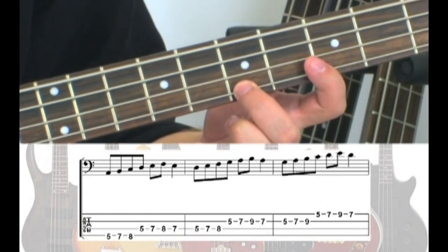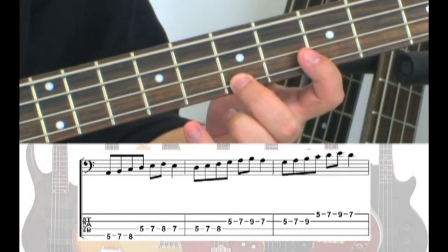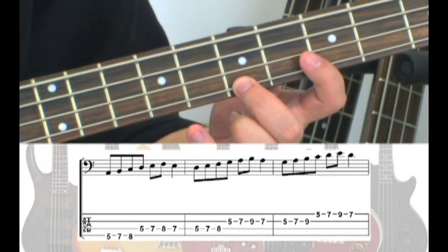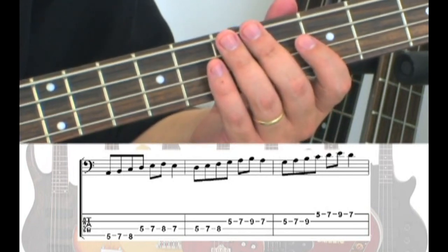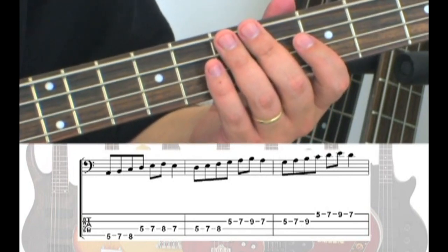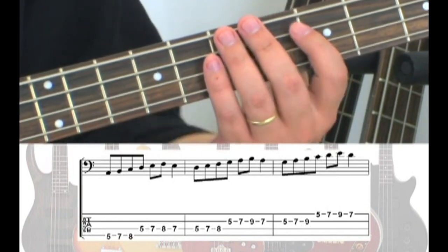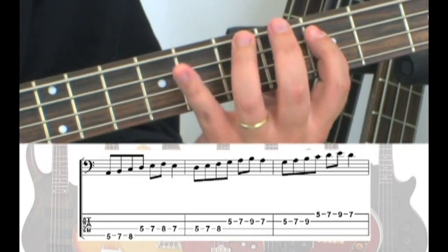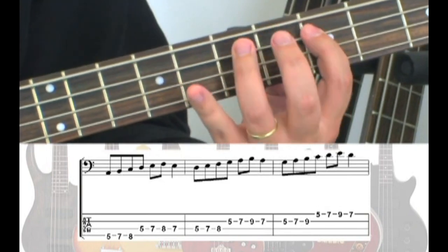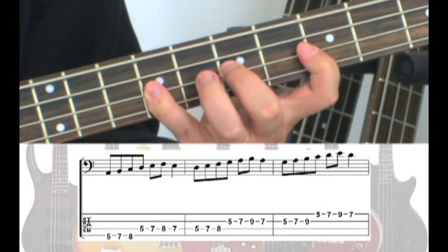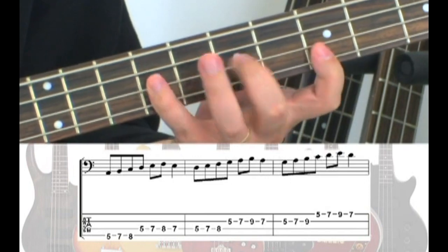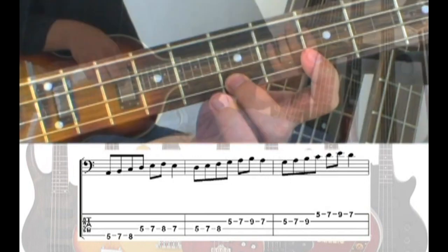This application is written in 4/4 timing using eighth notes and quarter notes. There are 4 beats per measure. An eighth note receives half a beat. A quarter note receives 1 beat. The count is 1 and 2 and 3 and 4. 1 and 2 and 3 and 4.